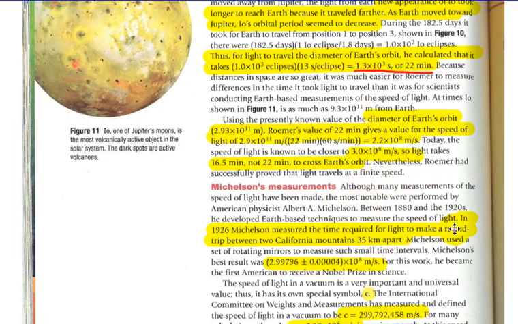Michelson's measurement. Although many measurements of the speed of light have been made, the most notable were performed by American physicist Albert Michelson between 1880 and the 1920s. He developed Earth-based techniques to measure the speed of light. In 1926, Michelson measured the time required for light to make a round trip between two California mountains 35 kilometers apart.